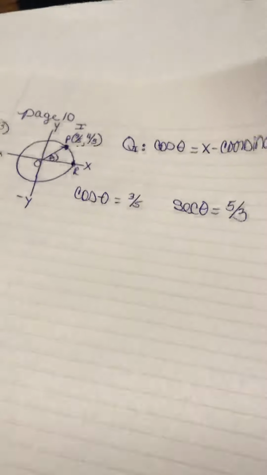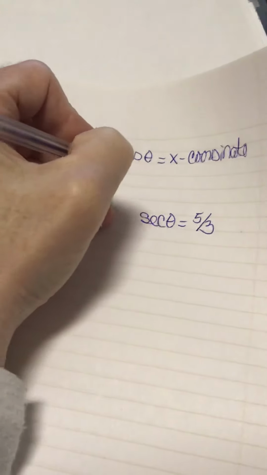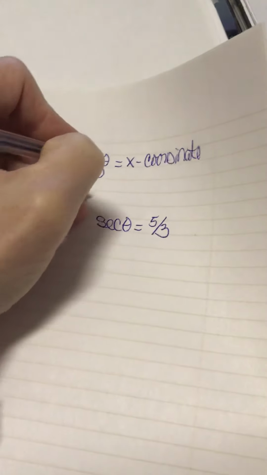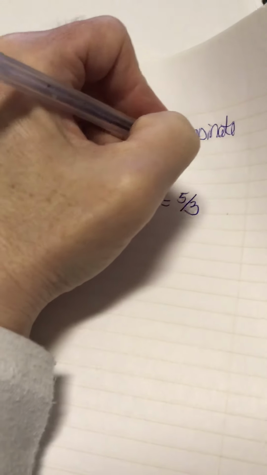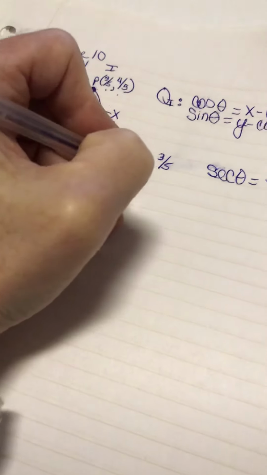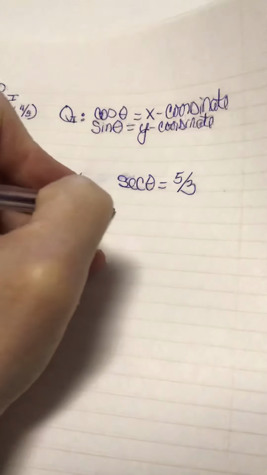Done. That's it. Sine, according to your notes from the unit circle, day 1, the sine of theta is equal to the Y coordinate. So now you come over here and you have sine of theta is your 4/5. That's it. There's no great mystery to this. And then you flip this over and you have a cosecant, and that would be 5/4.